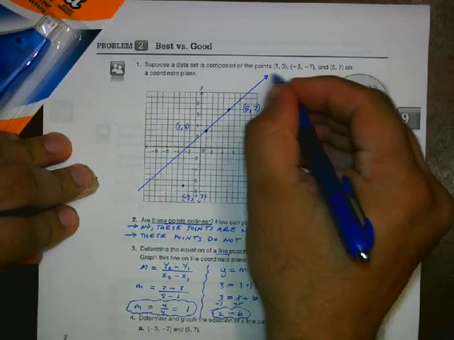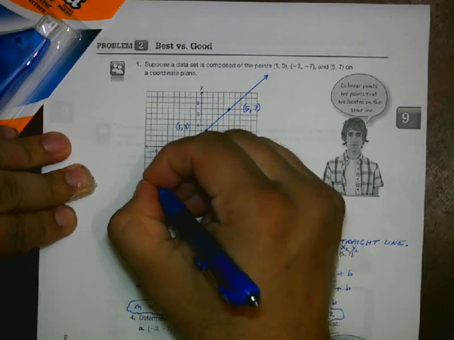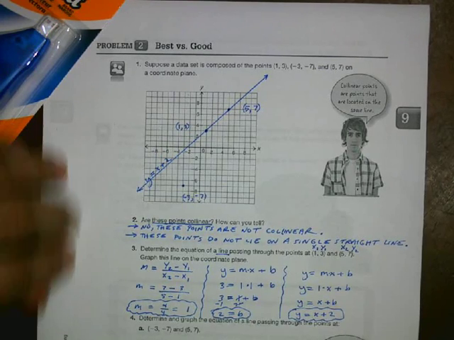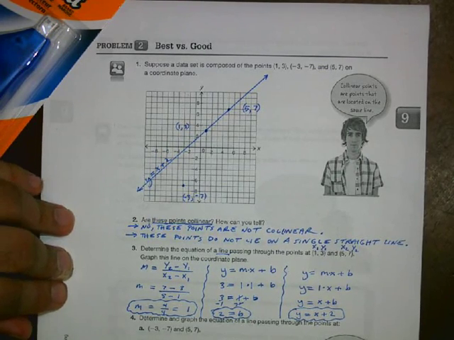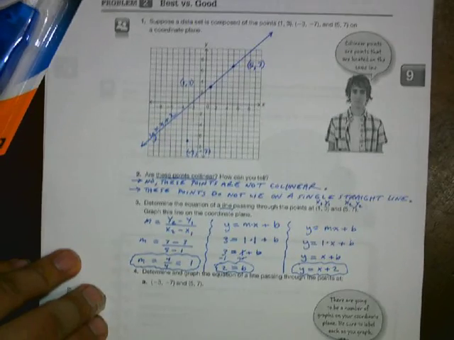We'll put some arrows there. And y equals x plus 2. We'll just go ahead and label that. That looks nice. Okay, let's do the next problem. Let's knock these out.